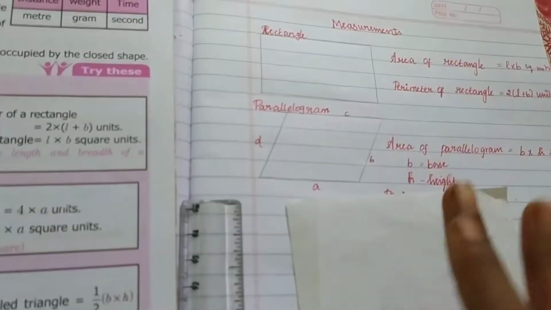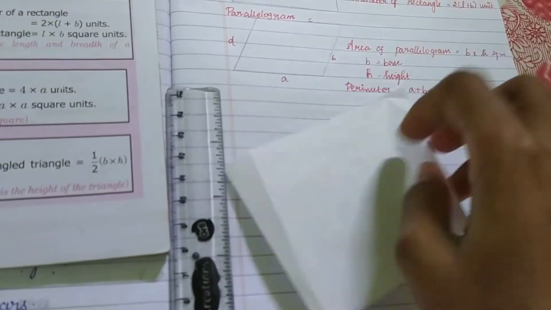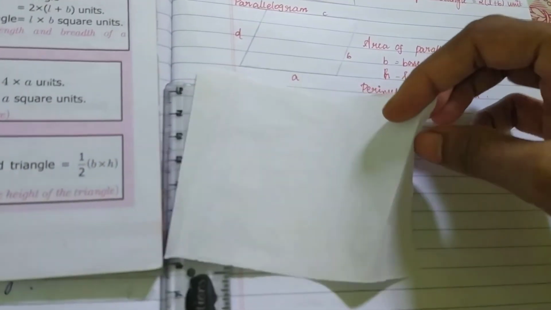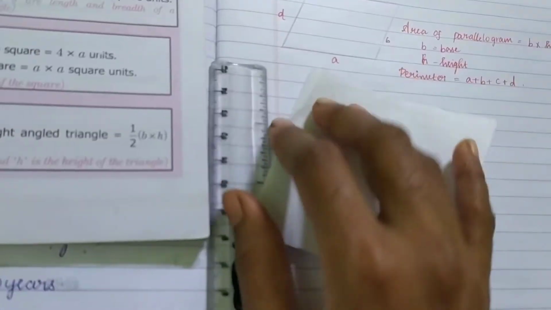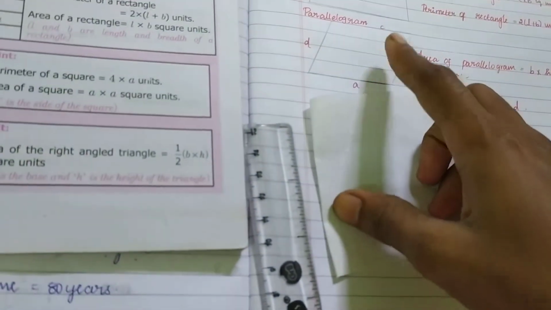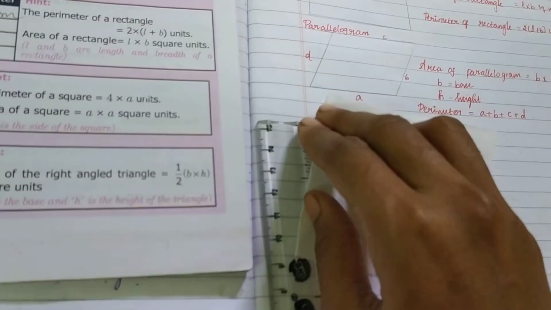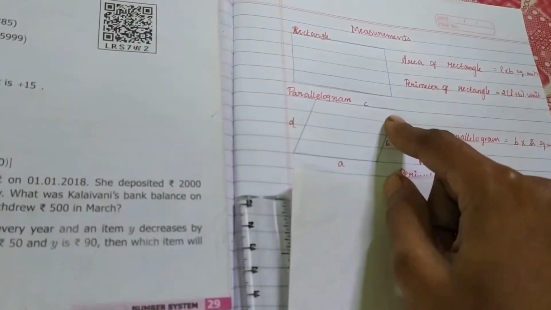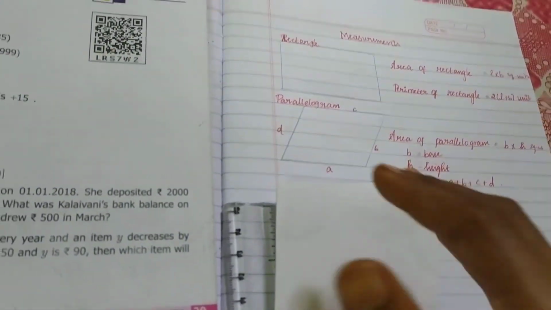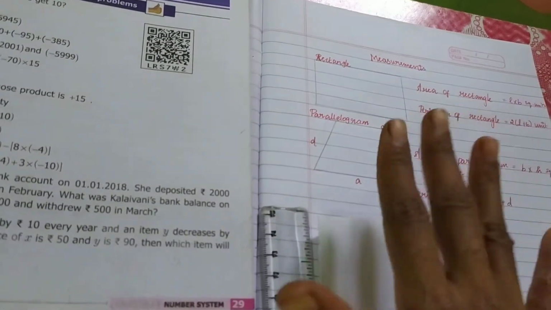So by using this rectangle, we are going to see about the parallelogram. If you fold this rectangle in this place, and in this place you fold a little bit, you get a parallelogram. So if you fold this place and this place, you are getting your parallelogram. So parallelogram and rectangle are nothing but the same. Whenever you slant your rectangle, that is a parallelogram.